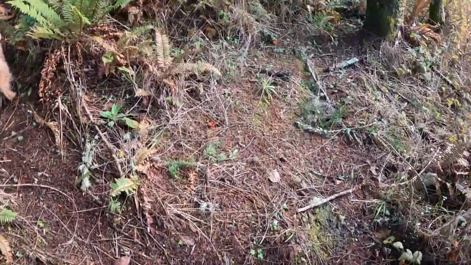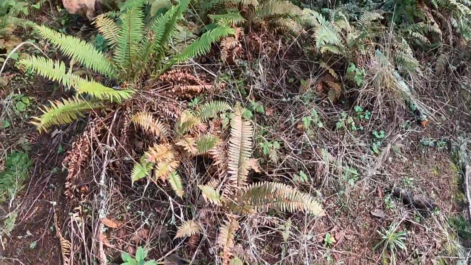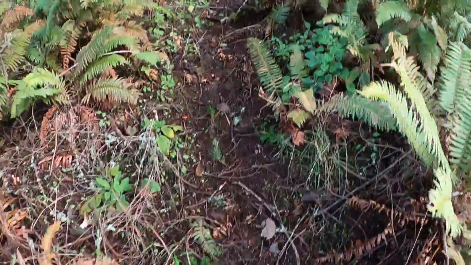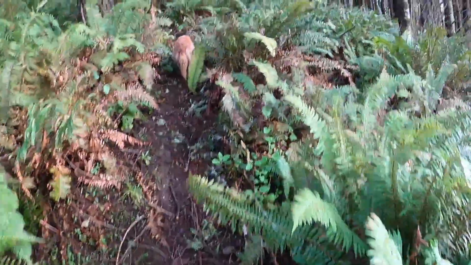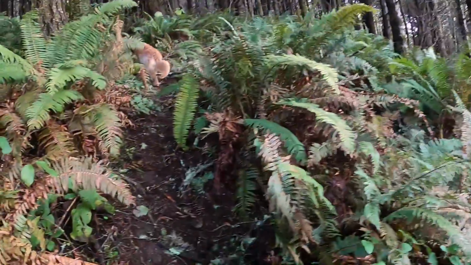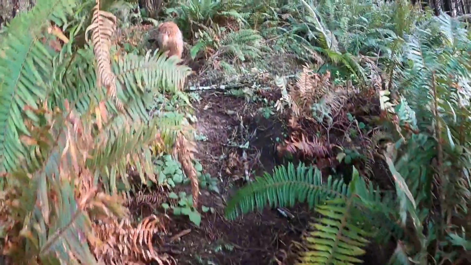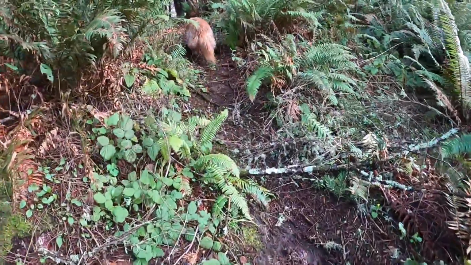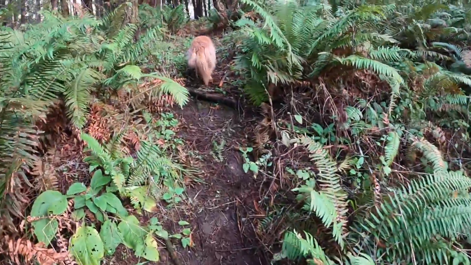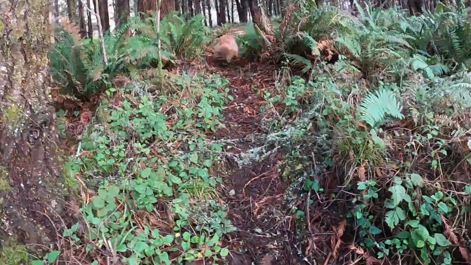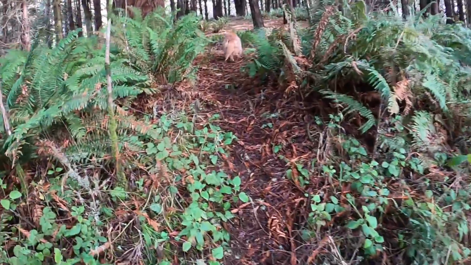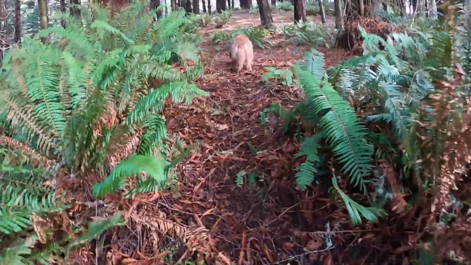So here we are in the next stand area. This is a fairly dense stand of Douglas fir with some bishop pine mixed in with it. And a really slippery trail. Should have put my cork boots on.